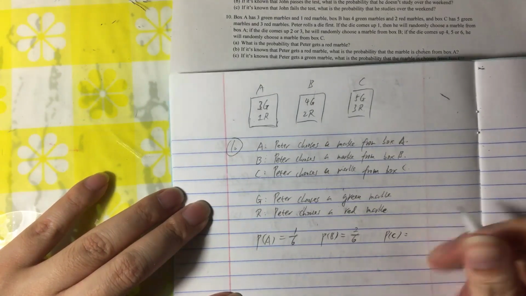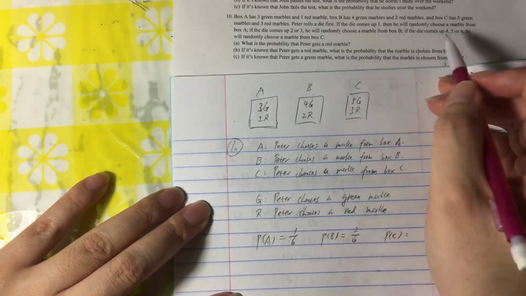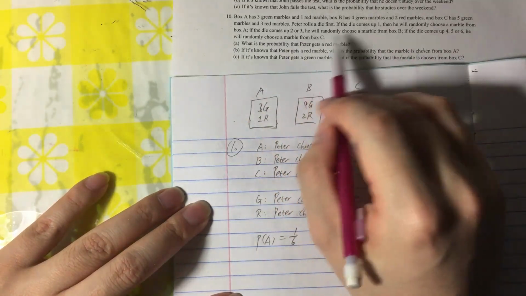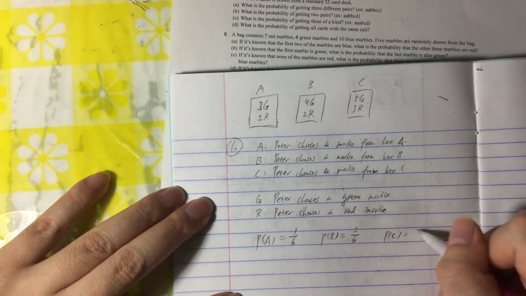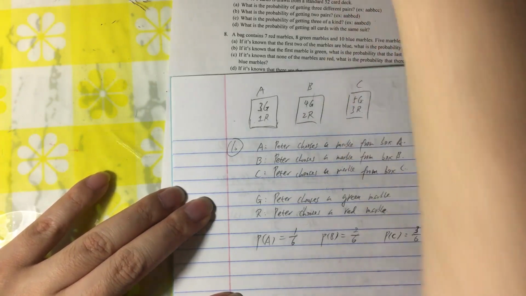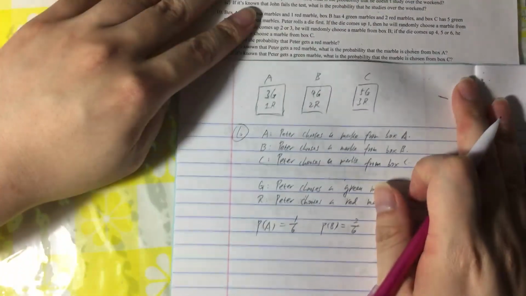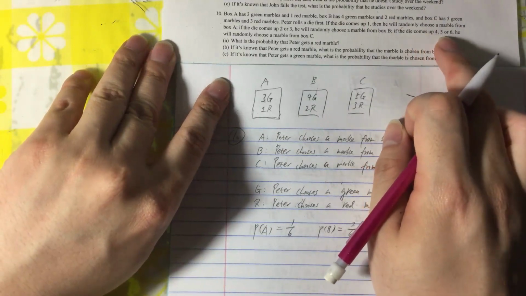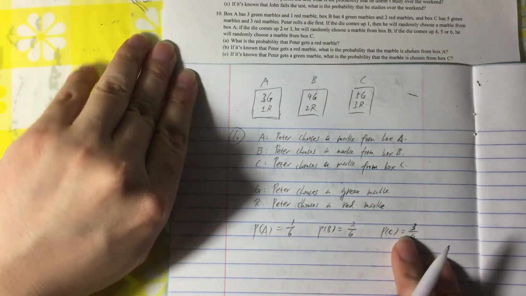Probability of C. What's the chance that Peter will pick a marble from box C? We know that if the die comes up 4, 5, or 6, Peter will choose a marble from box C. So the probability that Peter will choose a marble from box C is 3 out of 6. When we roll a die, there are 6 outcomes. 4, 5, 6 are 3 outcomes out of 6. So that's probability of A, B, and C.